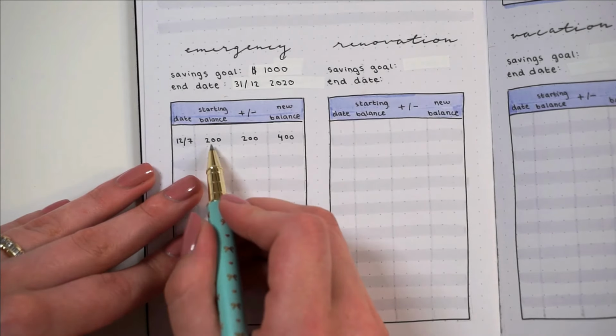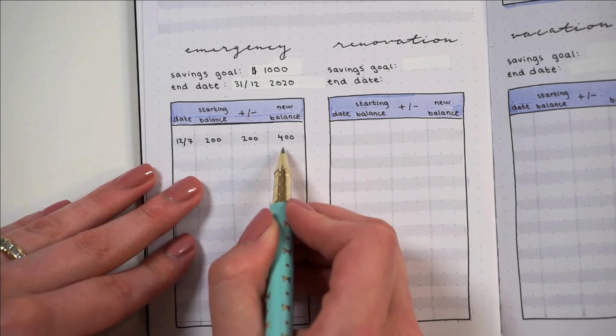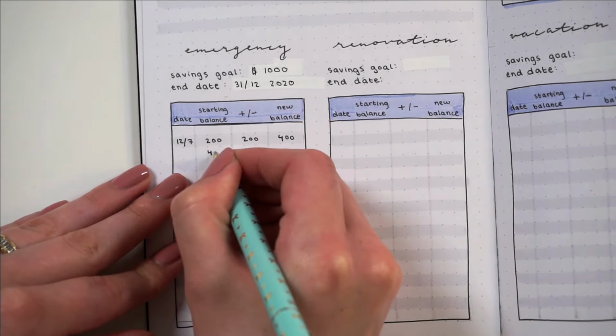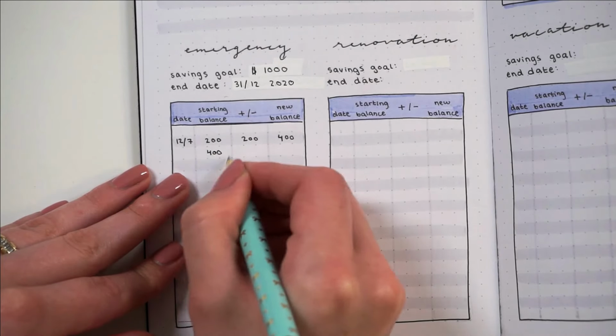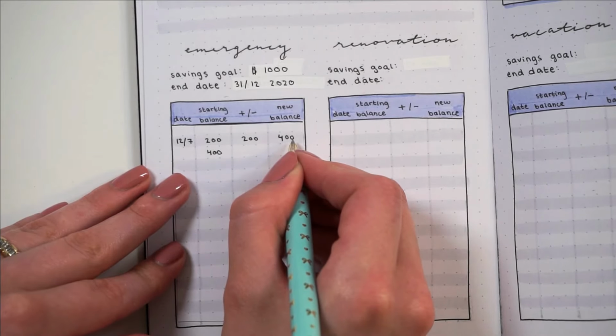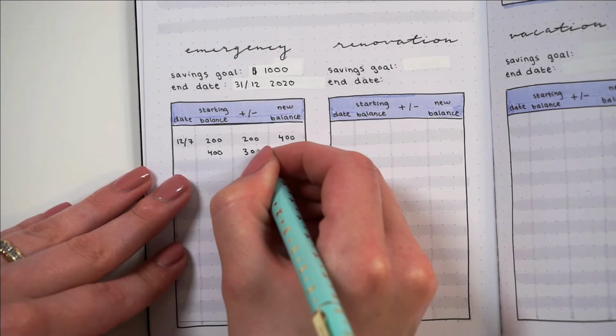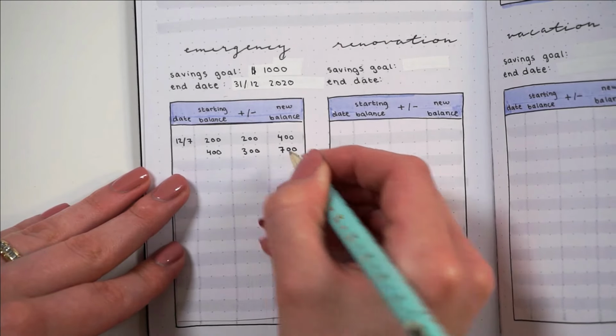So I had $200 to start with, then I added another $200, and now the new balance is $400. So the next time I do this, $400 would be the starting balance, because that's what we ended at the last time. And then I'm adding in another $300, and now we're at $700.